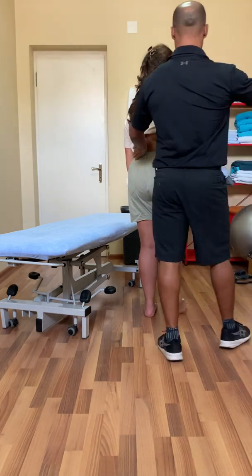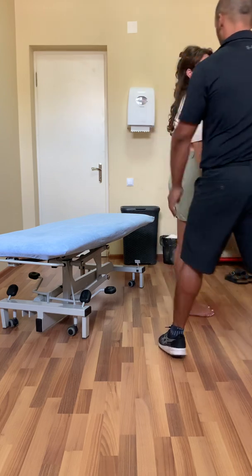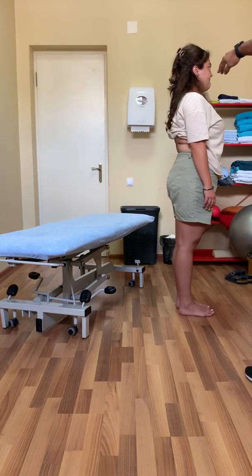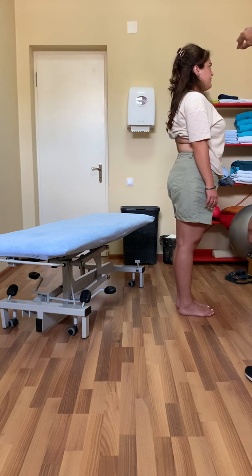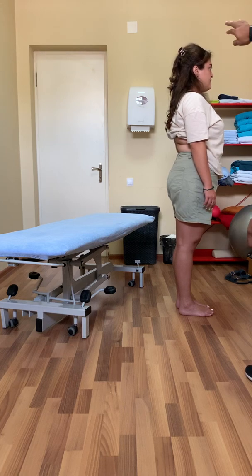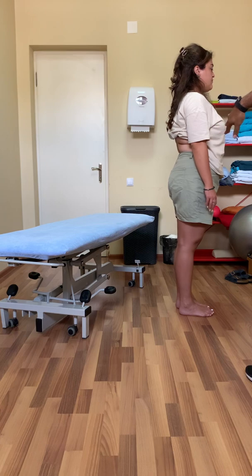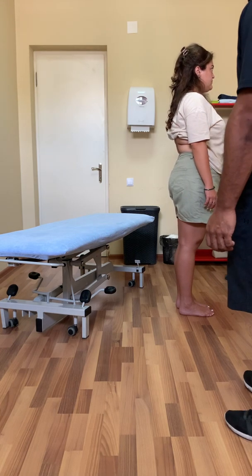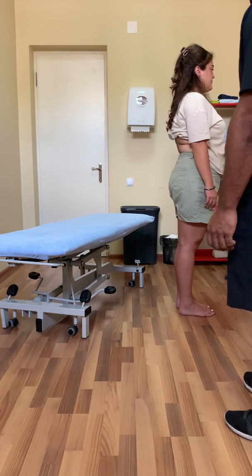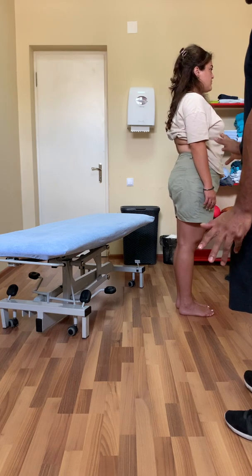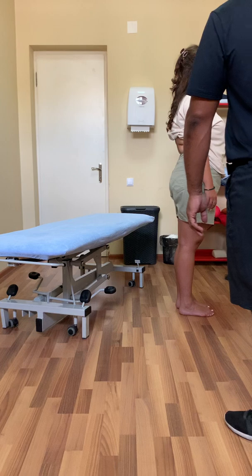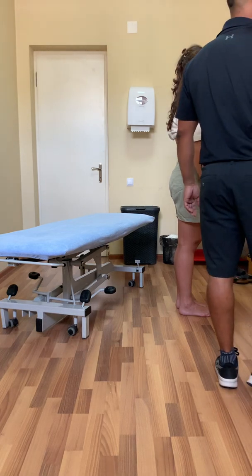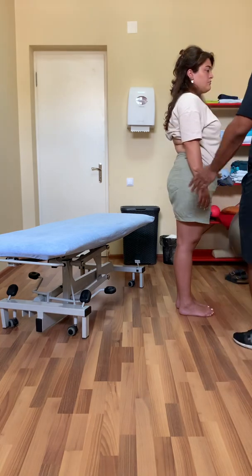You face this direction. Okay, from a lateral view, you're looking for a normal cervical lordosis, thoracic kyphosis, lumbar lordosis, assessing any anterior or posterior pelvic tilt, any knee or ankle position, any deformities within those factors. Then we'll go through active range of motion.